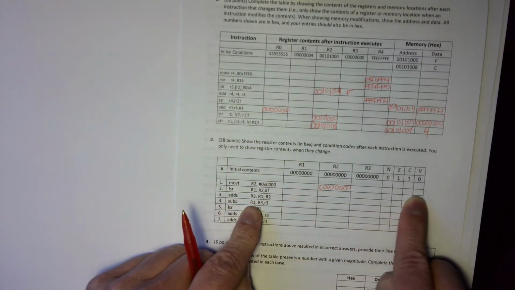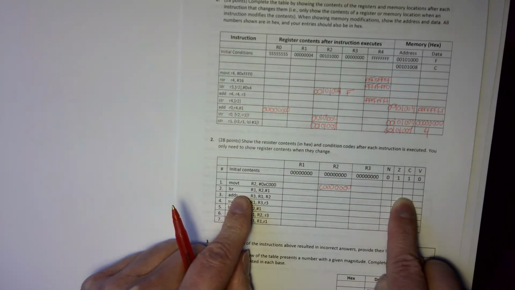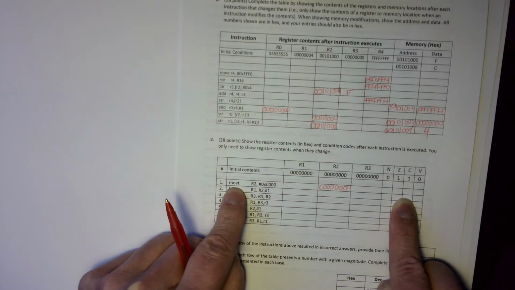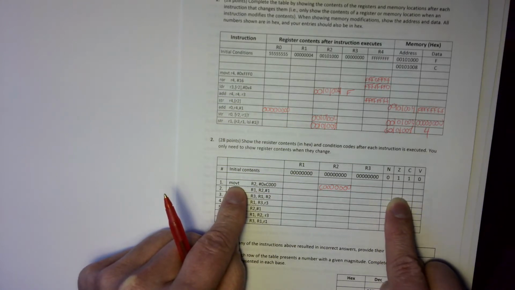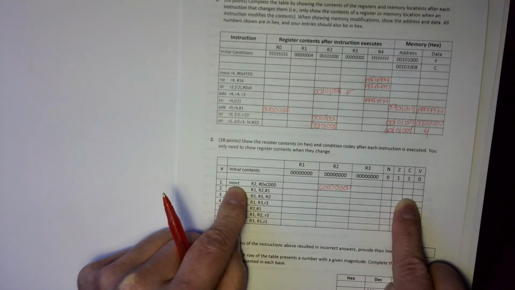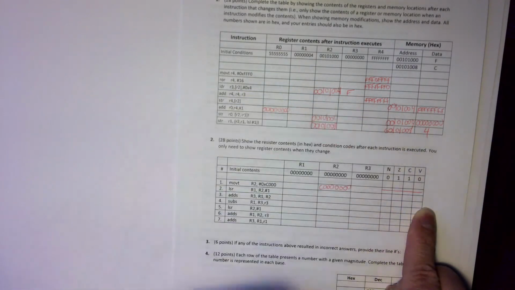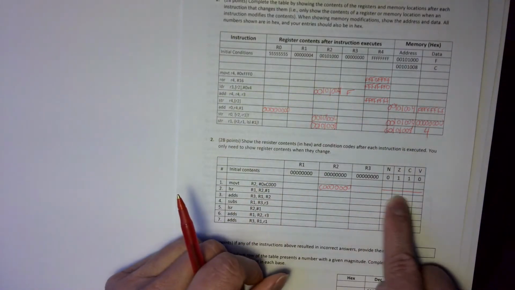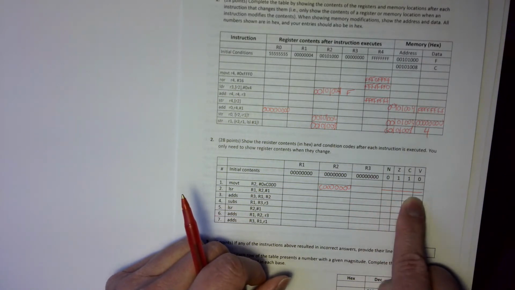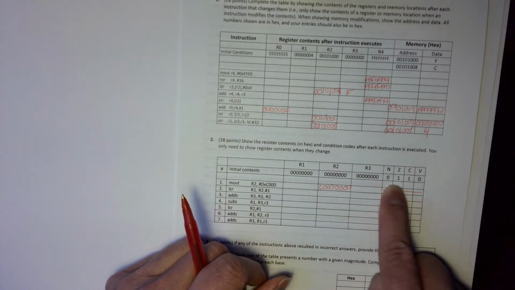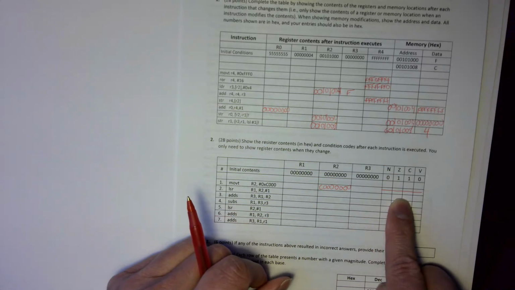How about the status bits out here? I don't know if you remember, but a move instruction, especially a move top instruction, won't change the status bits. So we really don't know what they're going to be, whatever they were. So it didn't matter what you put there. I didn't even look at them. I didn't take off credit or add credit, so they were kind of a don't care for that instruction.